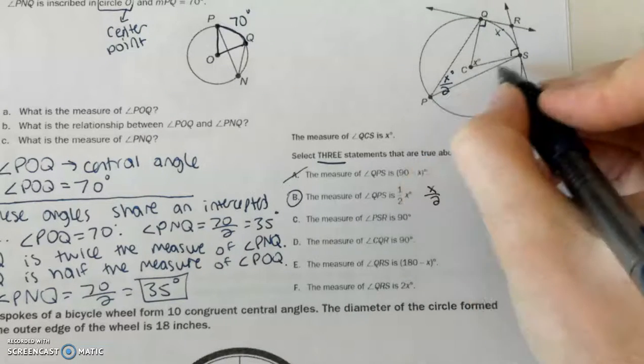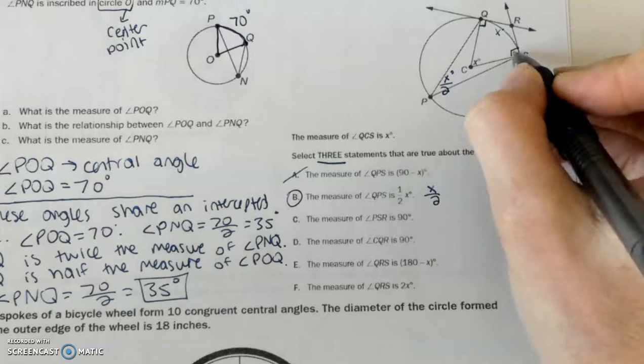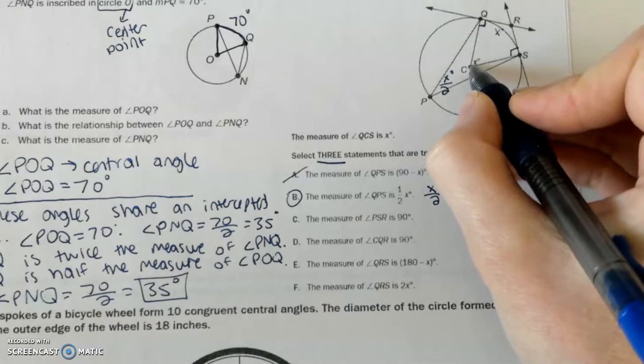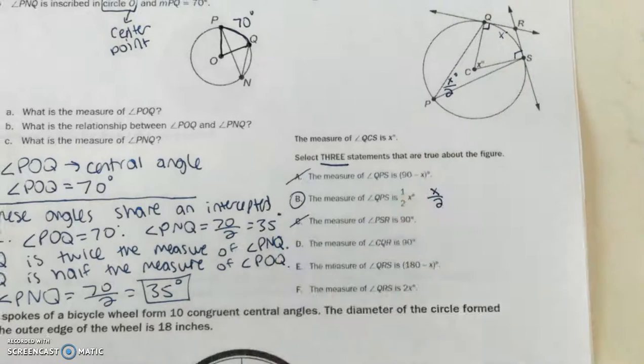But look, PS is not a radius. Remember, a right angle is only formed with a radius and a tangent. So if the answer choice had said CSR, that would be true, but it says PSR, so I cannot say that's true.